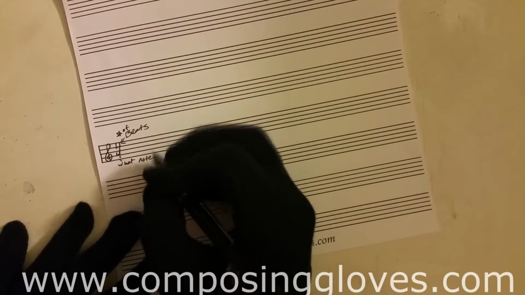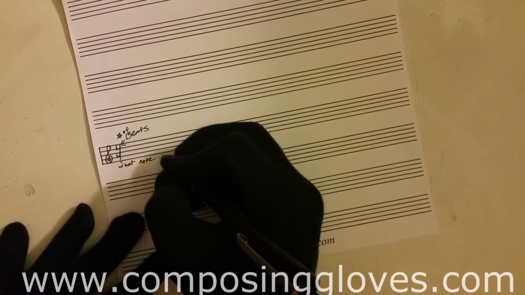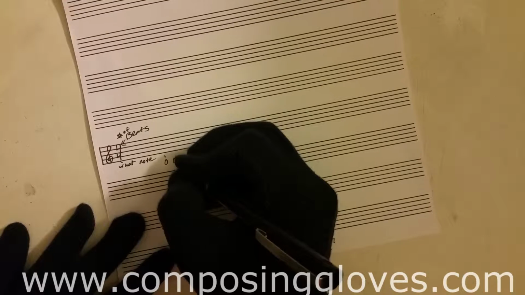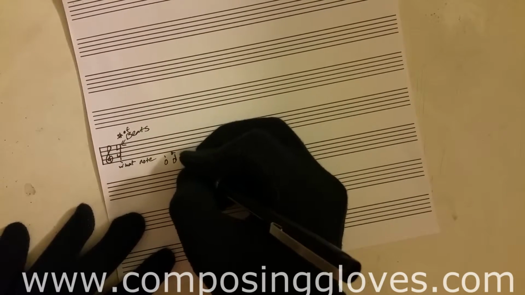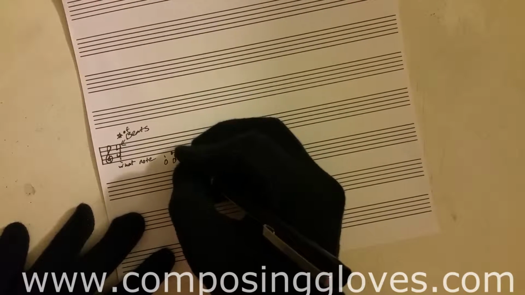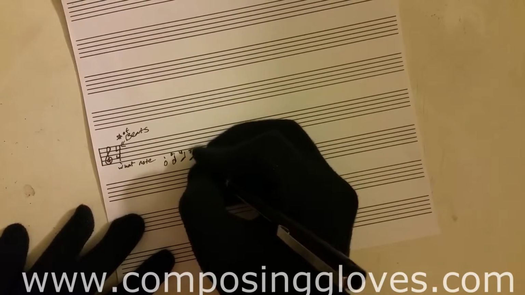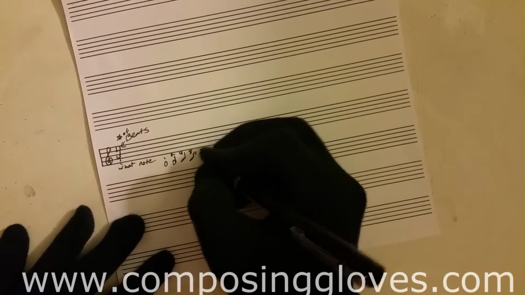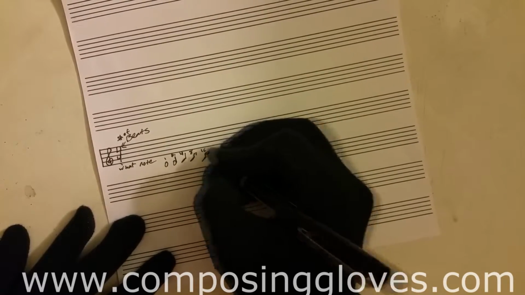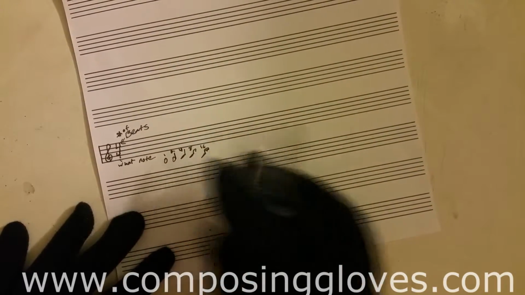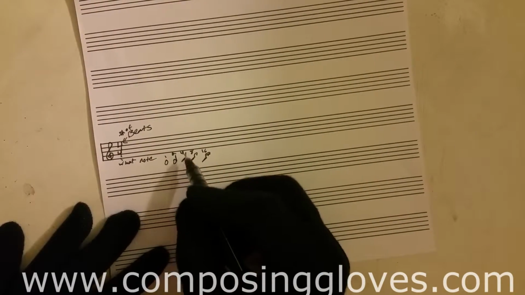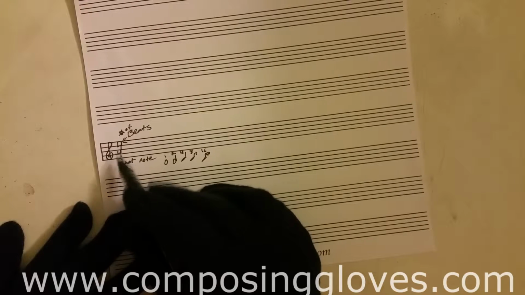A whole note is represented by 1, a half note by 2, a quarter note by 4, an eighth note by 8, and if you ever see it, a 16th note is represented by 16. Pretty self-explanatory. So what we're saying here is the quarter note gets the beat.